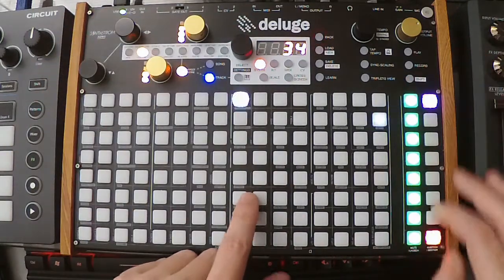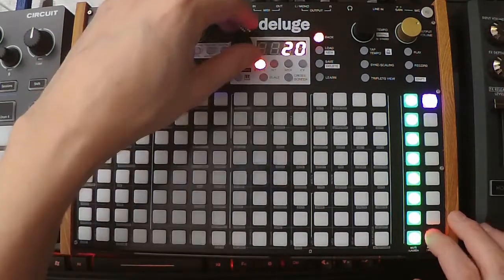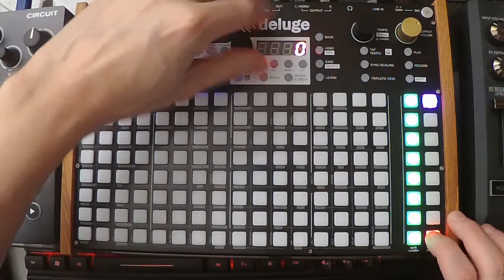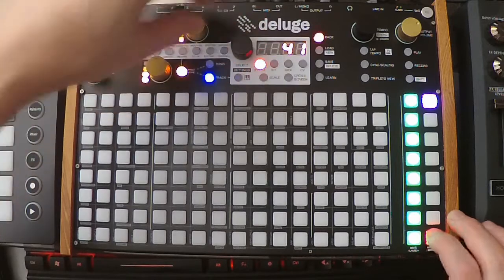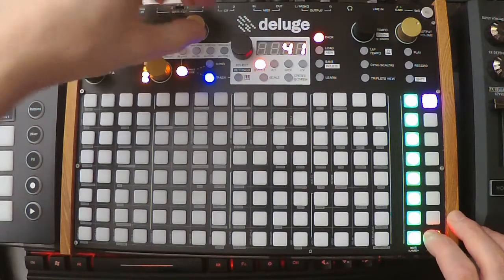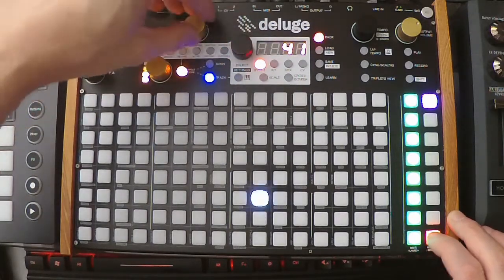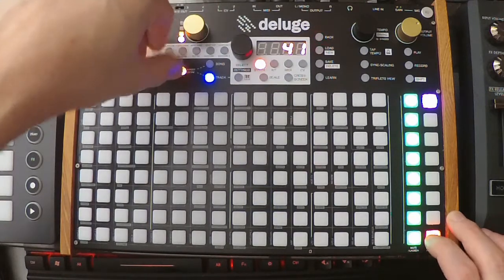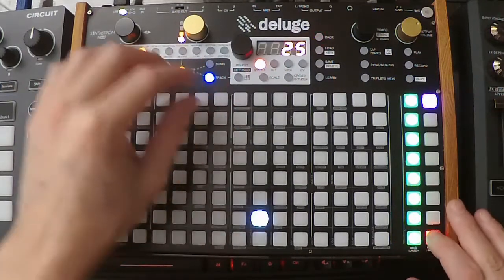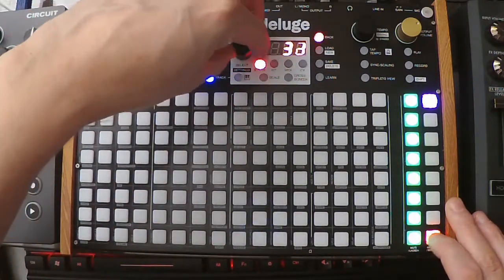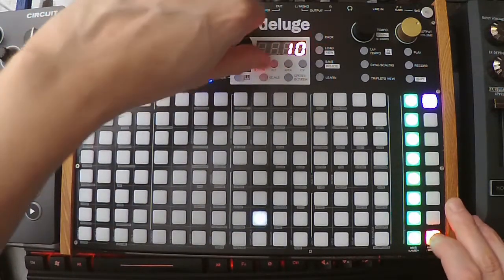So let's go in here. I'm going to hold down the note, actually. I'm going to make the attack down. I'm going to bring the decay up. We can also modify the cutoff resonance while we're changing all this, just so we can hear what's changing. So 25, let's change that down.